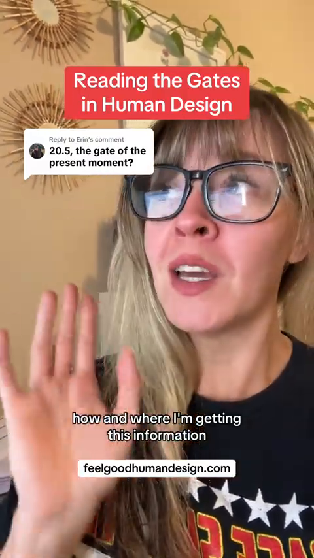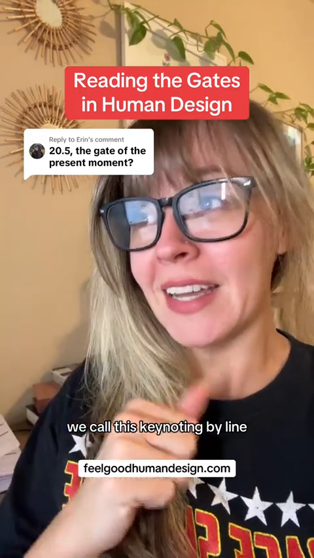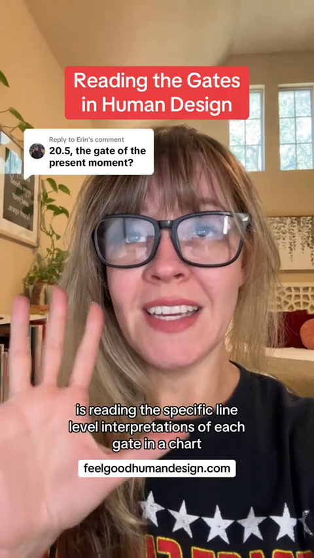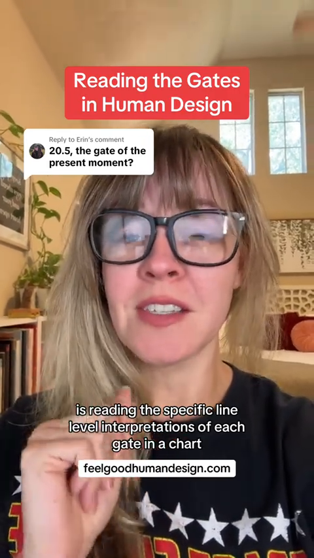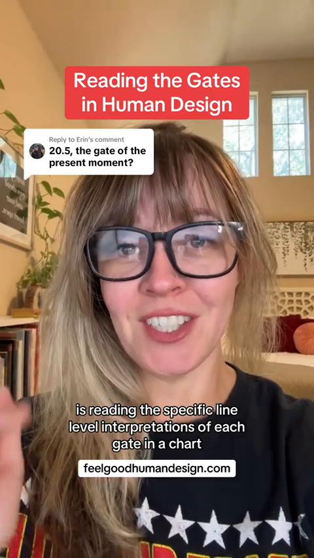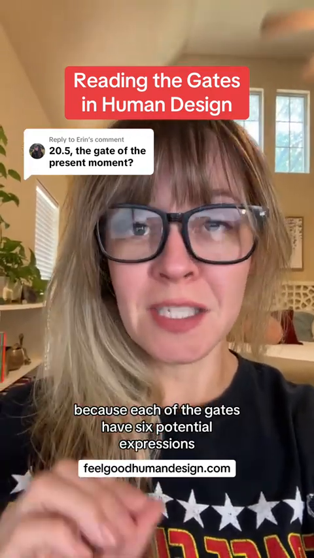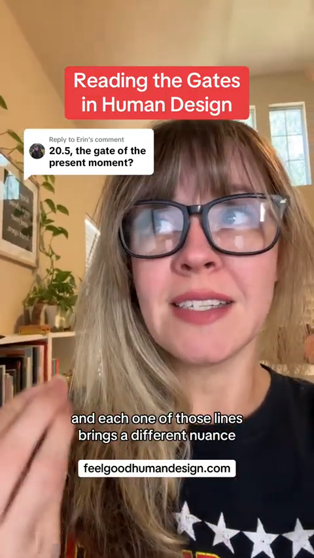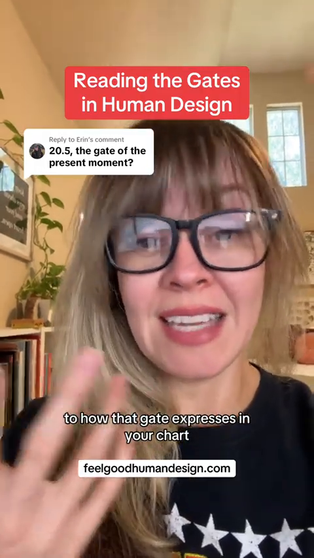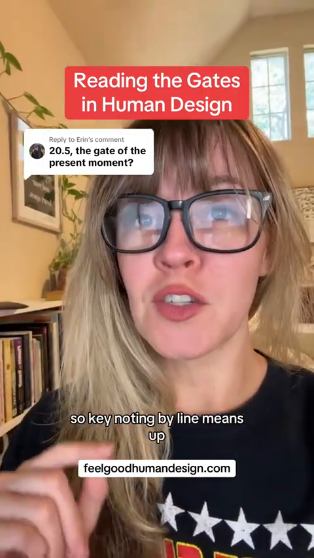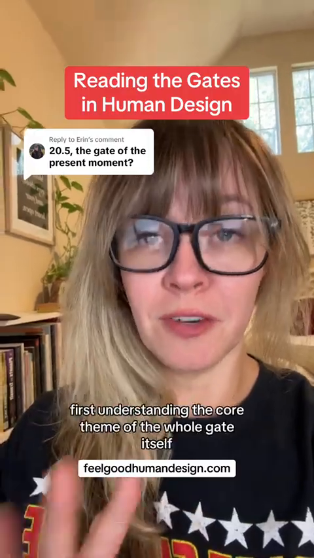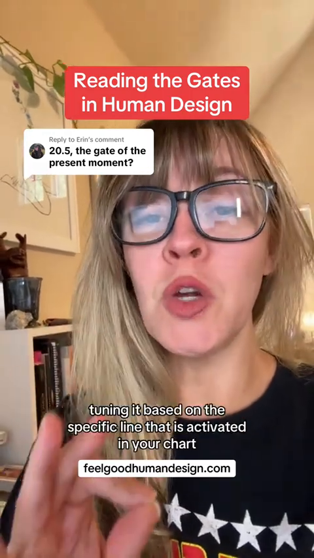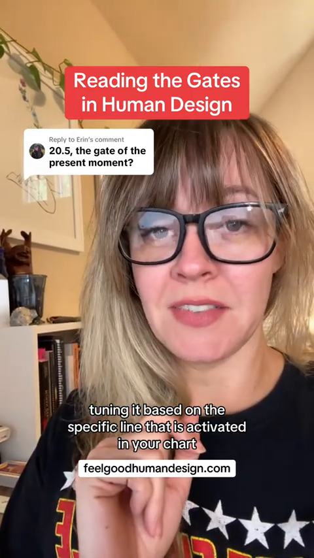We call this keynoting by line, so keynoting a gate by line in human design. And what that means is reading the specific line level interpretations of each gate in a chart, because each of the gates have 6 potential expressions and they are called lines. And each one of those lines brings a different nuance to how that gate expresses in your chart. So keynoting by line means first understanding the core theme of the whole gate itself, and then fine-tuning it based on the specific line that is activated in your chart.